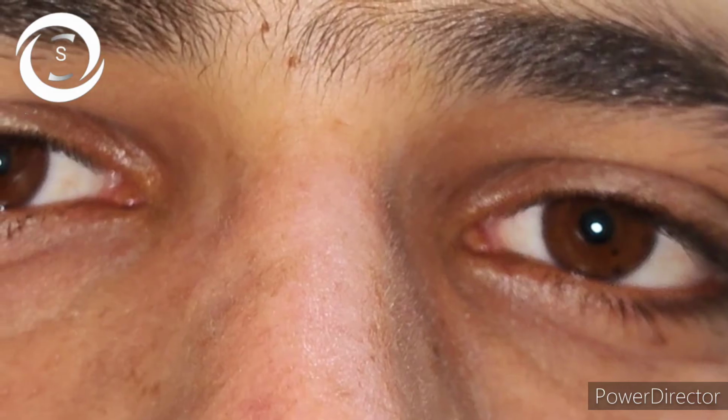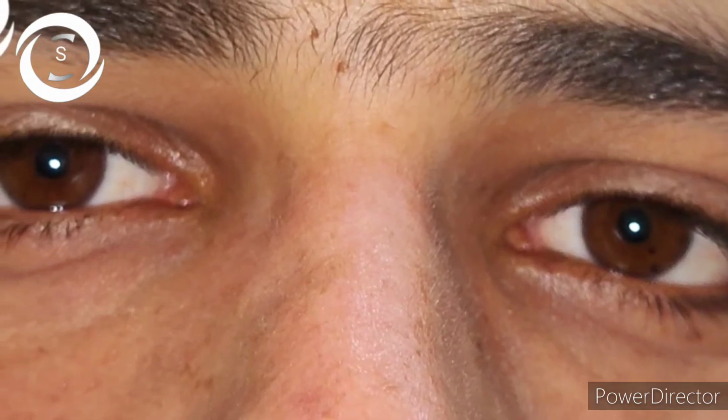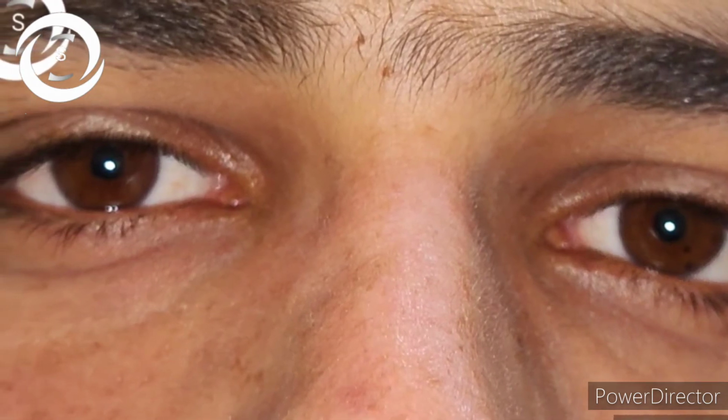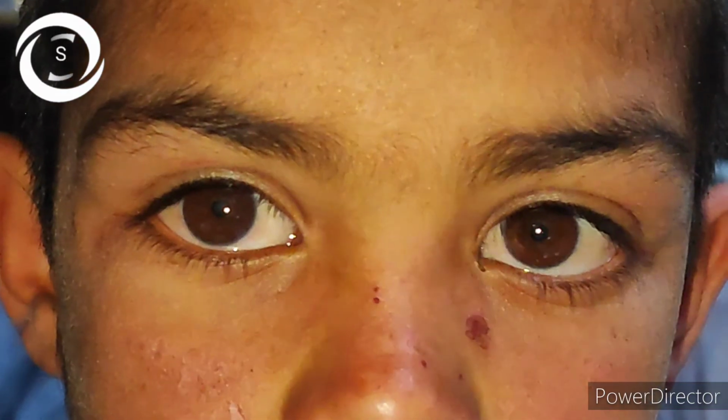starting with the Hirschberg negative. Like this patient, this was a student on whom I performed the Hirschberg test, and you can see the white reflection in the center of the corneas, in the center of the pupil, and both eyes have got central corneal reflection. So the Hirschberg test was negative. Now in the second patient, you can see that the corneal reflection is central in the left eye, whereas it is mildly off-centered in the right eye.